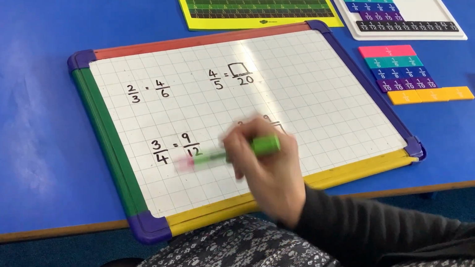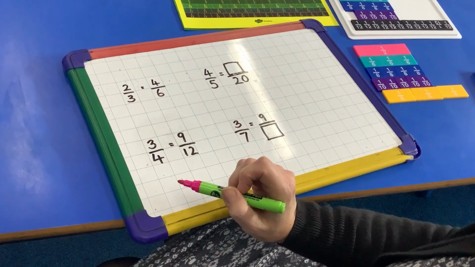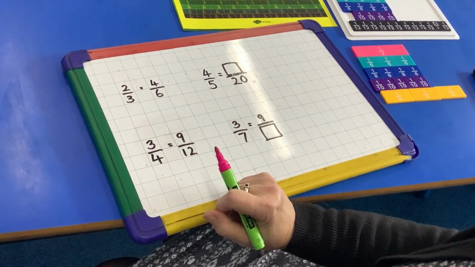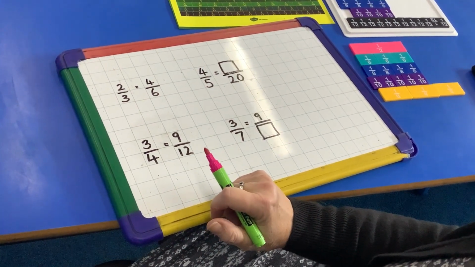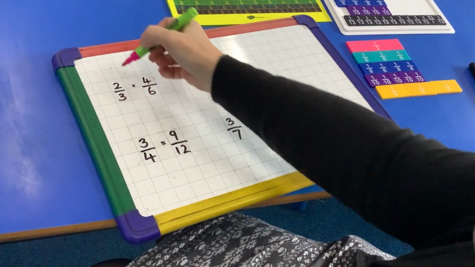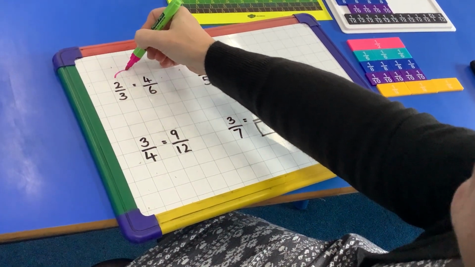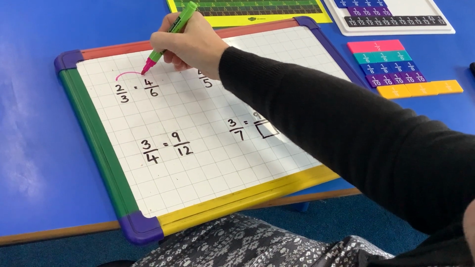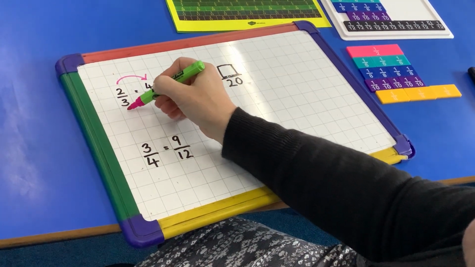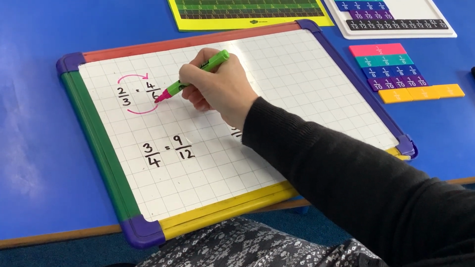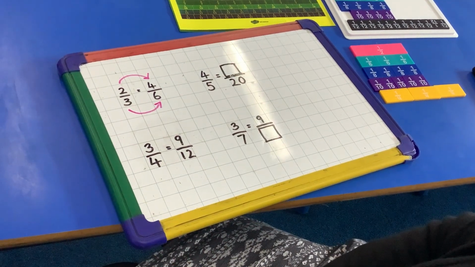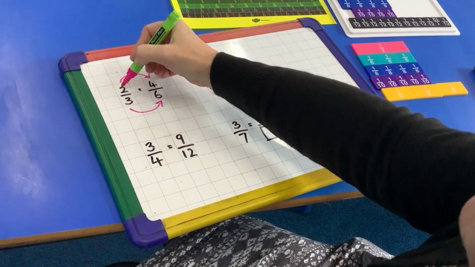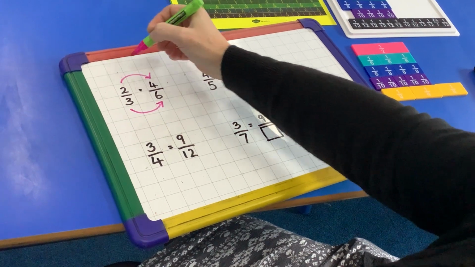I've written some equivalent fractions here. 2/3 is equivalent to 4/6. Now I wonder if any of you can see a relationship between these numerators and the denominators. Now you might notice, well, this numerator has basically doubled.